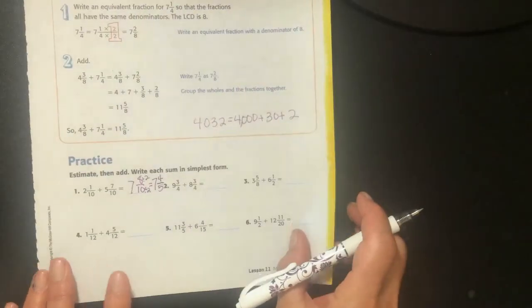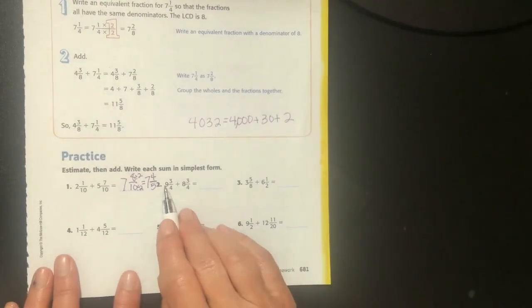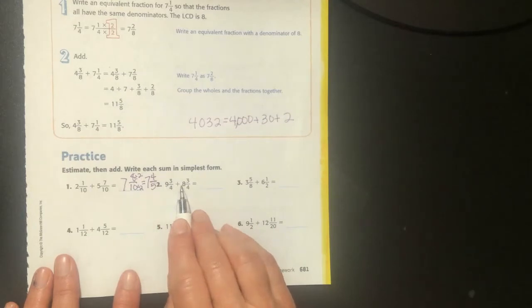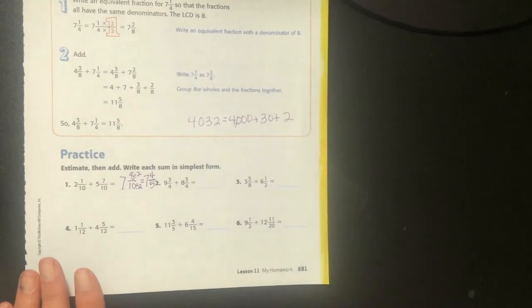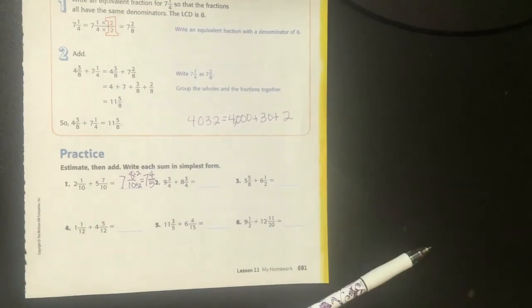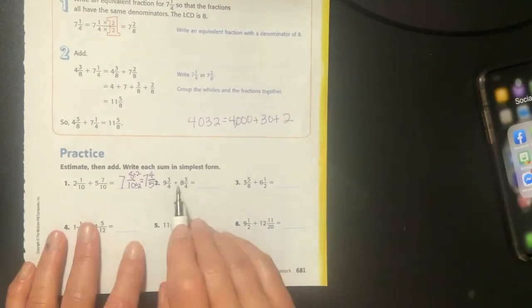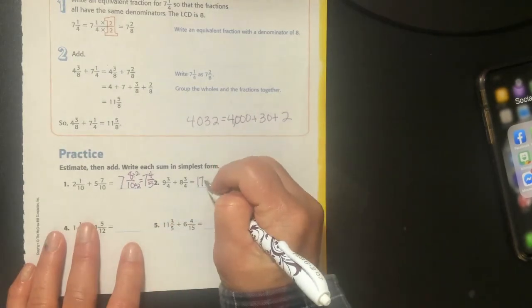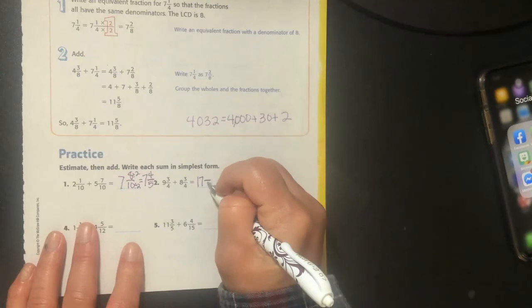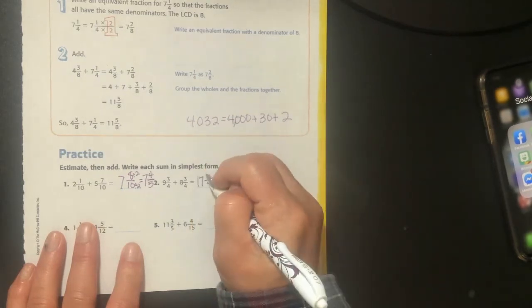All right, my next problem. I have 9 plus 8, right? 3/4 and 3/4. I'm going to add that together. But my 9 plus my 8. So my 9 plus my 8 is going to give me 17. And then 4, 4, 4. 3 plus 3 is 6.